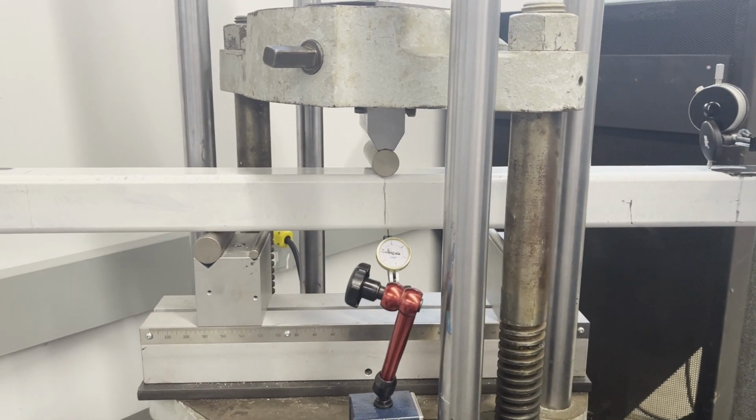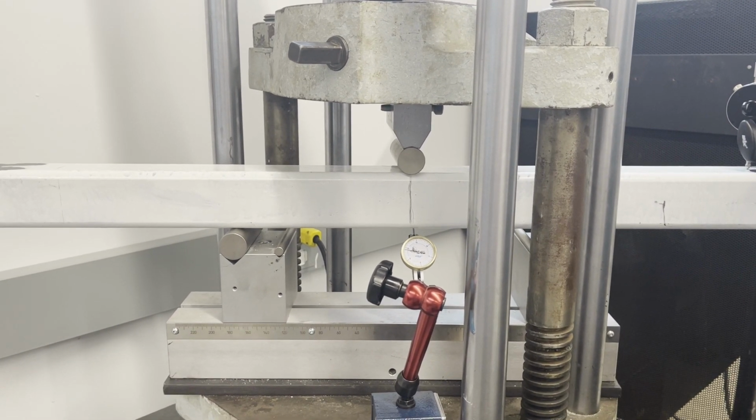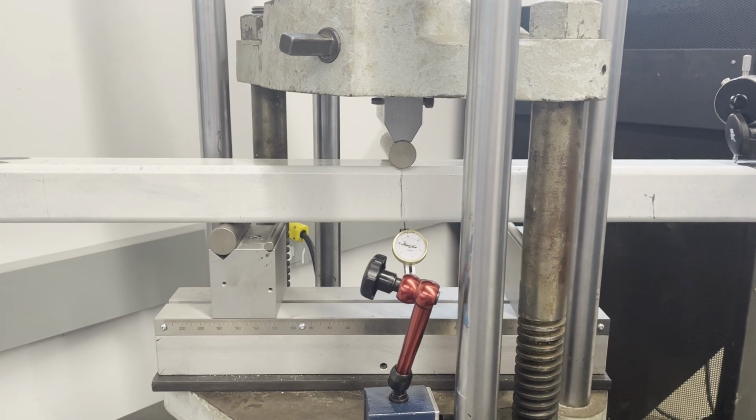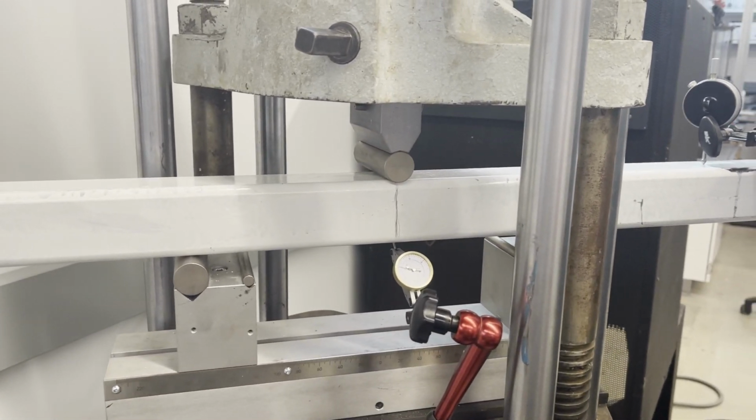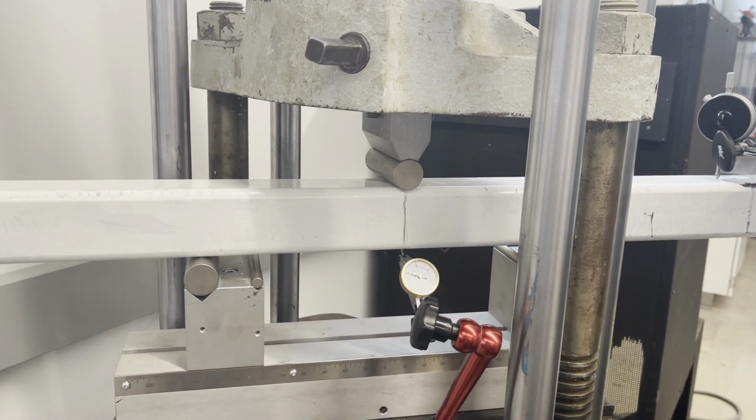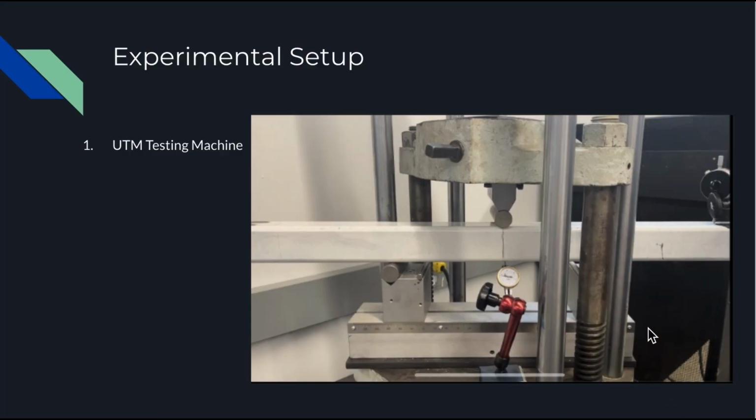Okay, this is our UTM machine, and as you can see, there is a dial indicator at the middle point and the left side of the beam. Before we measure the deflection, we need to measure the beam length, beam thickness, each side length of the beam, and distance of supporting point and diameter of support.